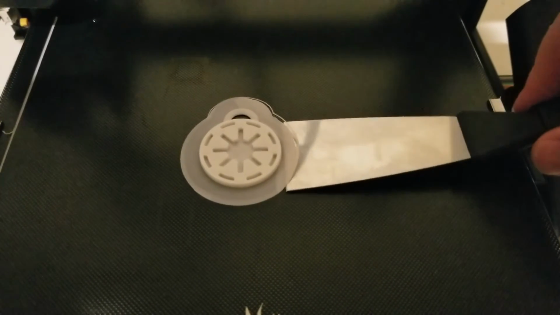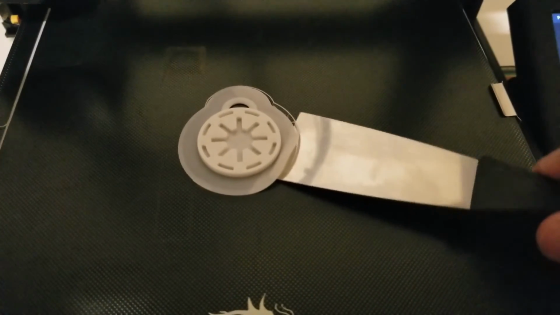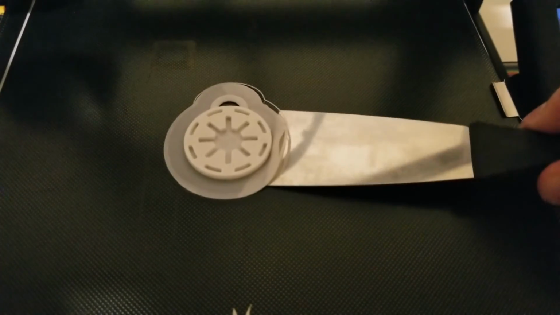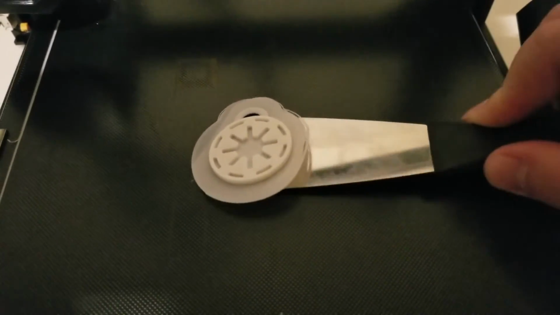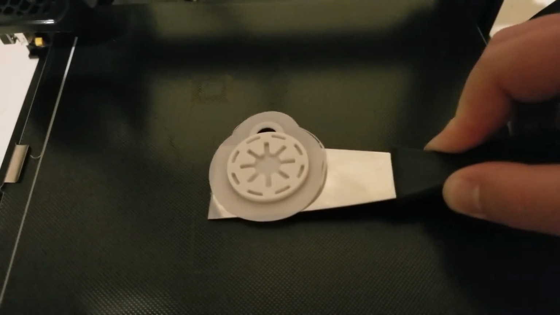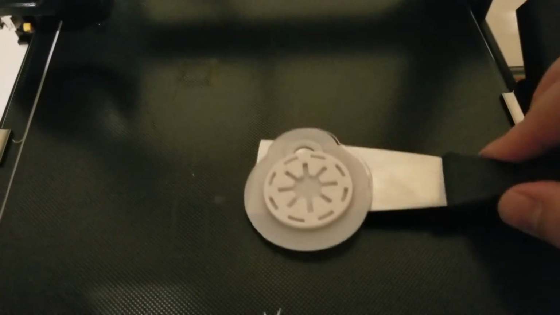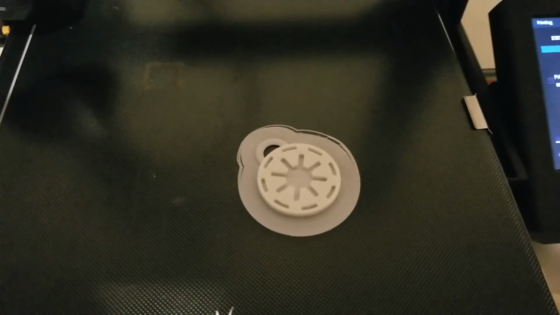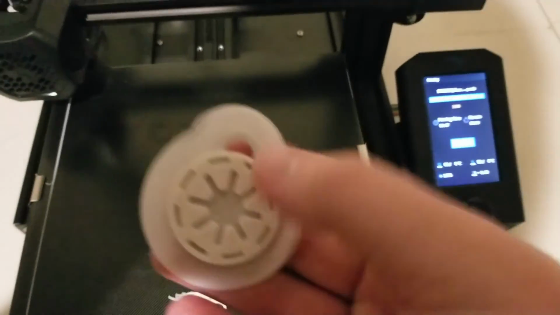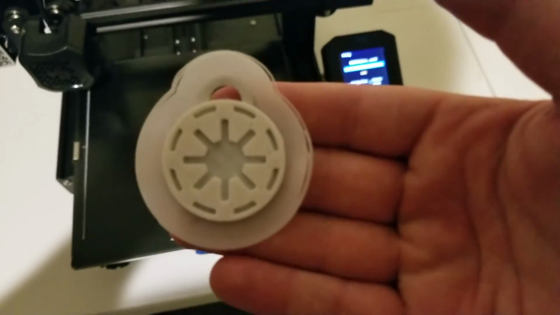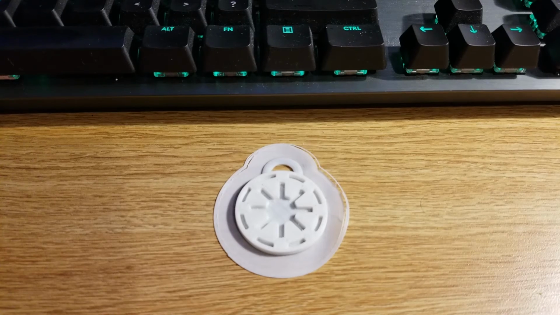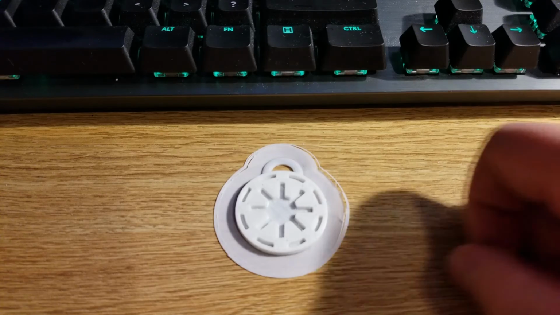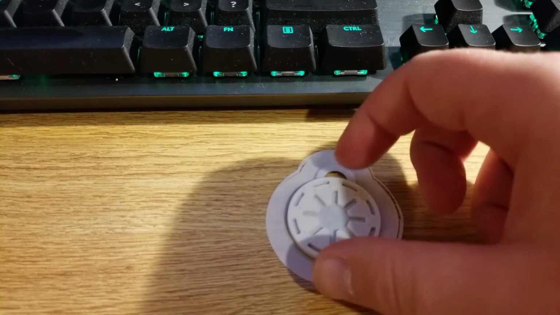Alright, so we're going to go ahead and wiggle our way underneath, trying to gently pry. There we go. Get it all off. There we go. Now this still has the brim on it, so you're going to want to take it in and clean it up. Alright, now we have the little part back at my desk, and now we're going to clean it up.